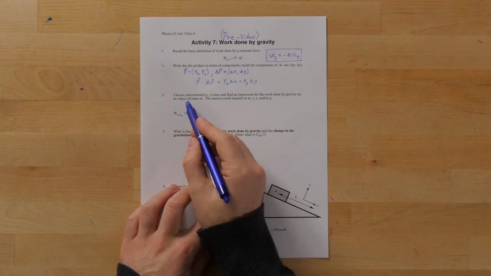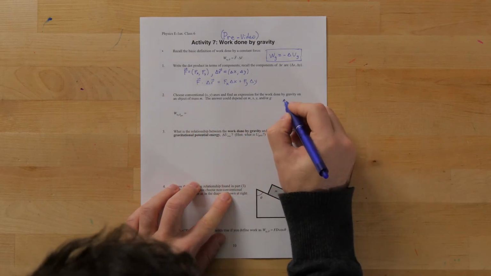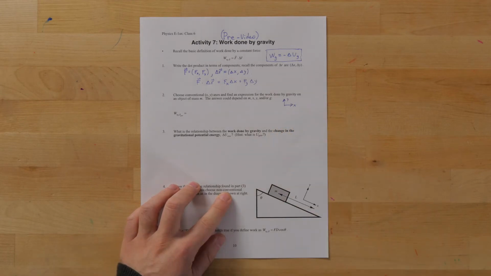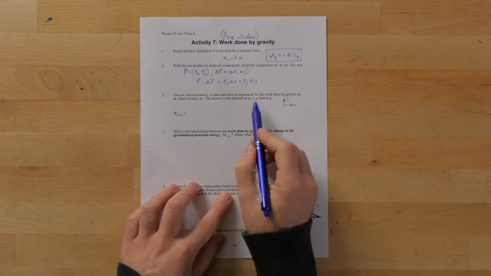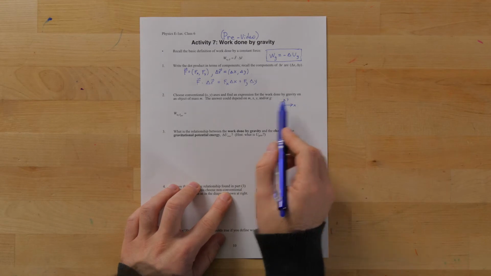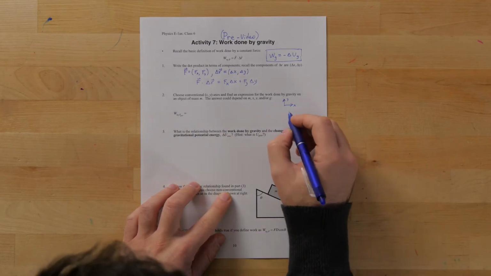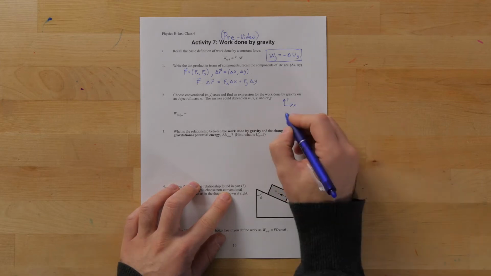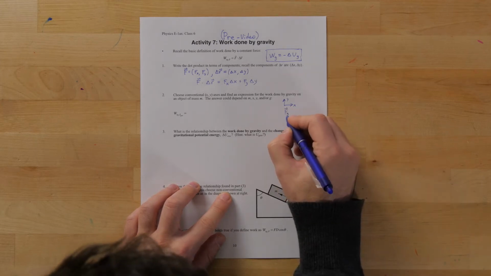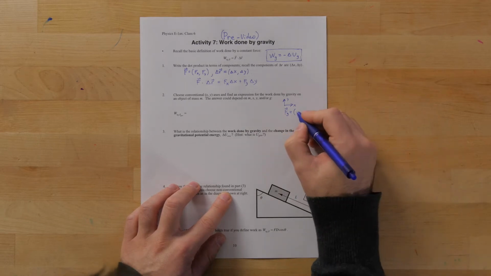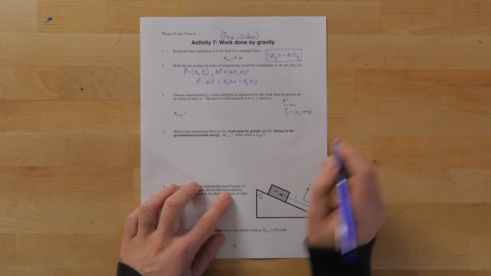Now choose the conventional axes, so that's y up and x to the right here, and find an expression for the work done by gravity on an object of mass m. Remember that the force of gravity is equal to, in component form, 0 and minus mg.